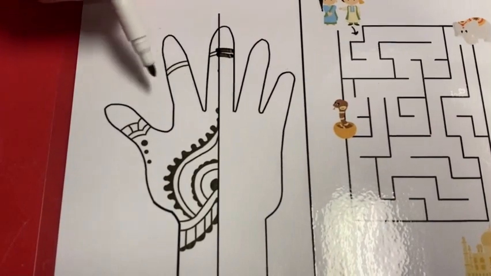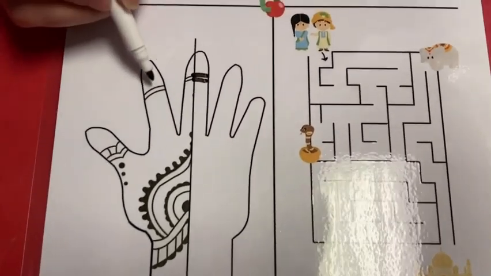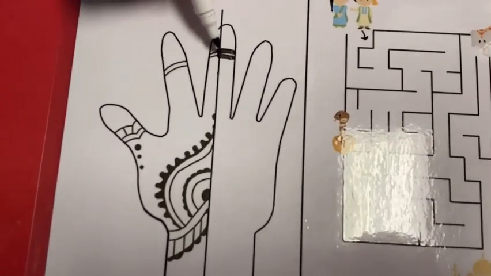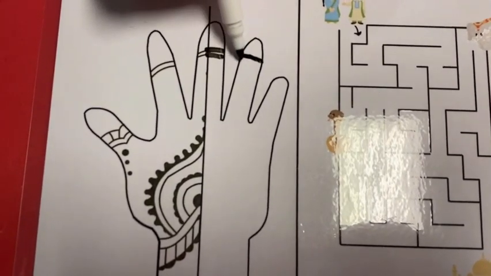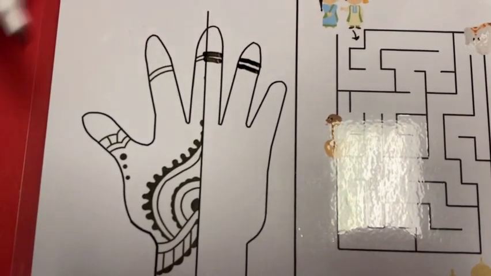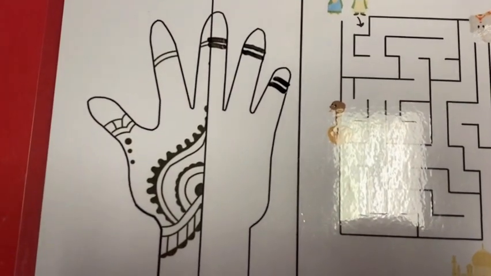So our goal is to match the other side of the hand. All right, so she has some bands. So I just drew 2 little lines there. Let me finish it off. There you go. Okay, that was the easy part, right? That's right, not too bad.